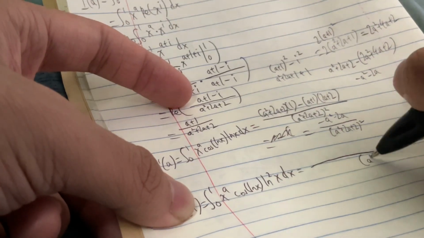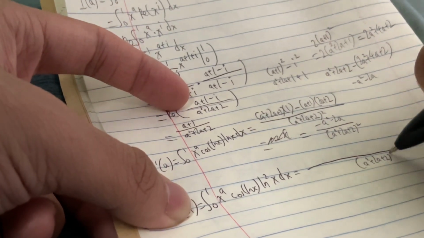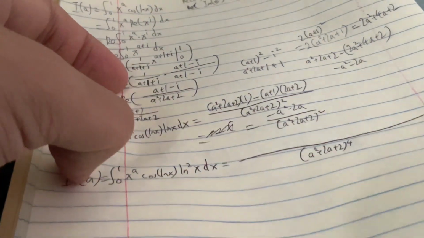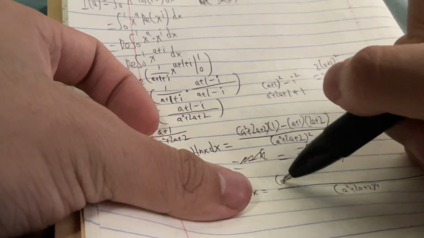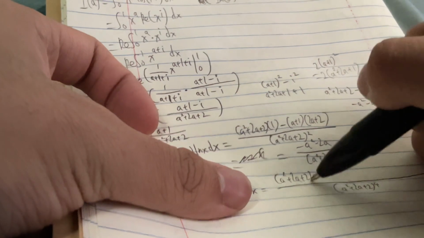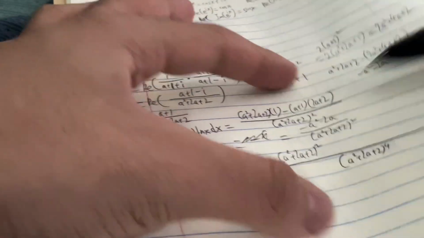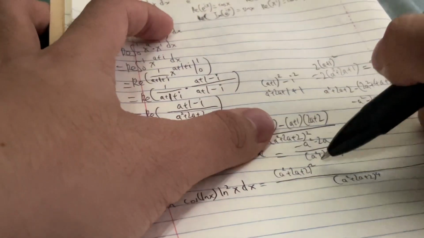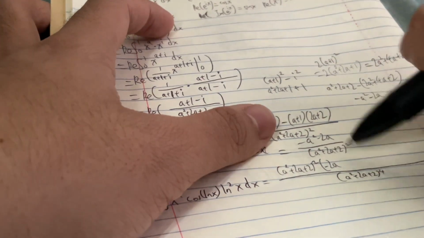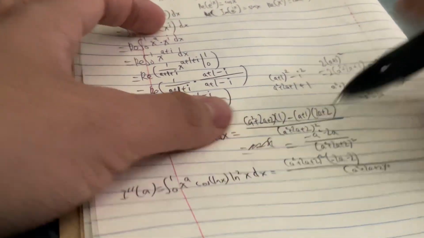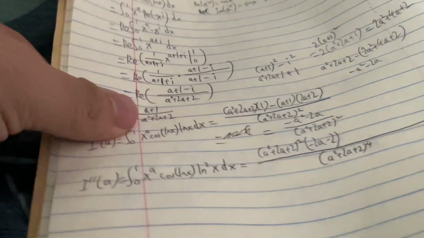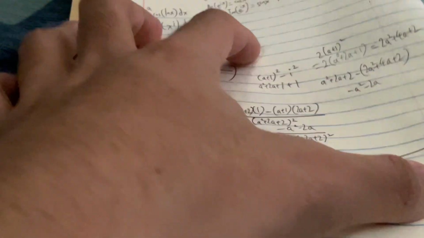Square this, and you get a squared plus 2a plus 2 to the power 4. Then a squared plus 2a plus 2 squared times negative 2a minus 2, and then minus this thing, so plus a squared plus 2a, times the derivative of this.